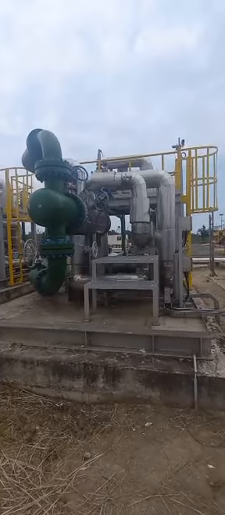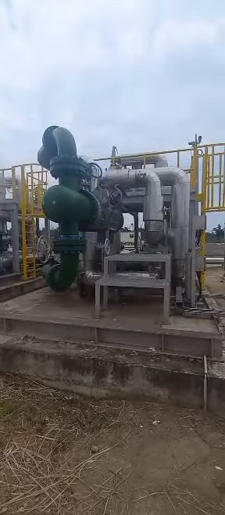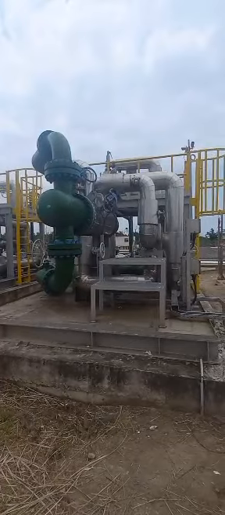So that way, as it goes to the production separator for separation, then you are going to have the proper separation between oil, water, and gas.